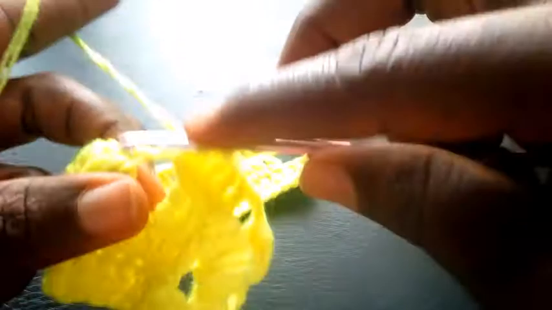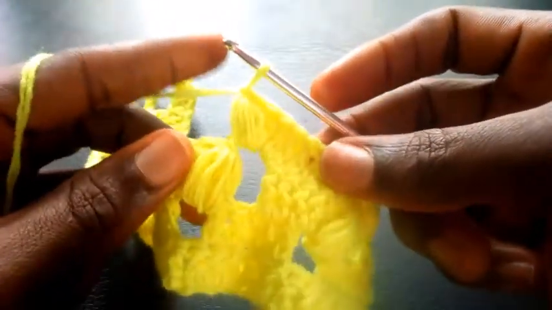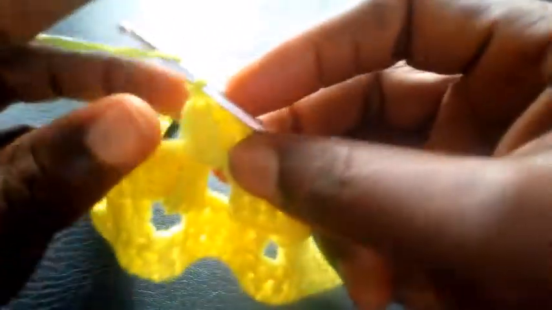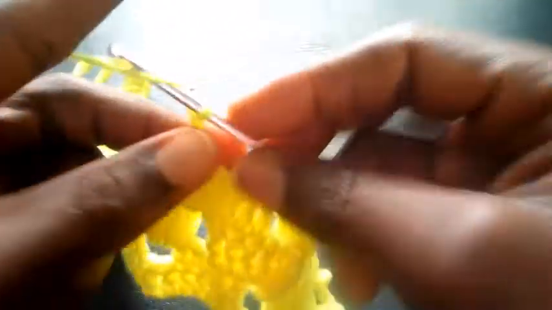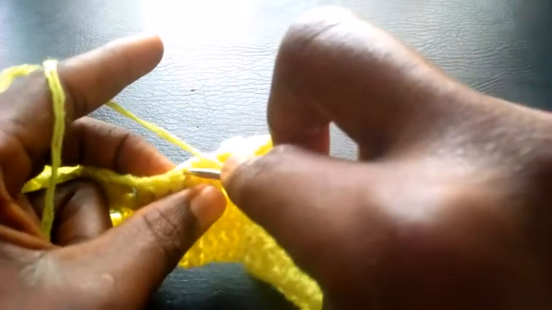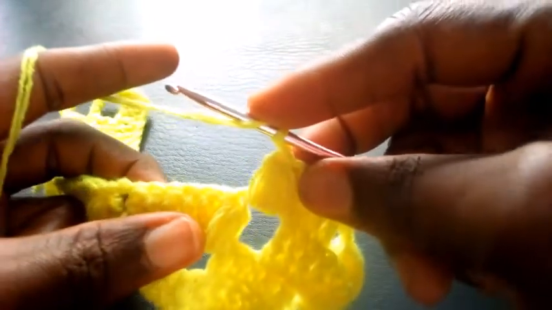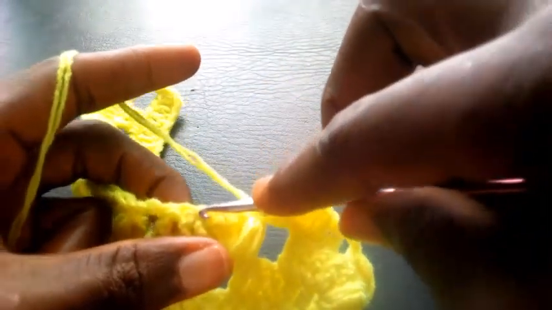So right now I'm going to make my pod. 1, 2, 3, 4, and 5. So I chain 2, 1, 2. So I count 1, 2, 3.